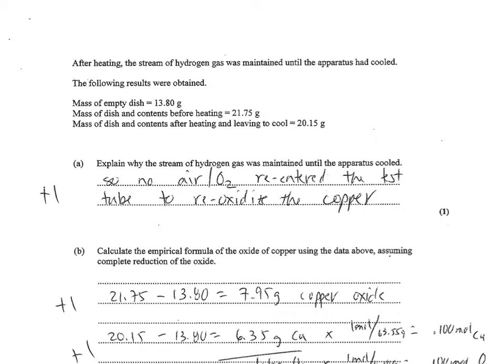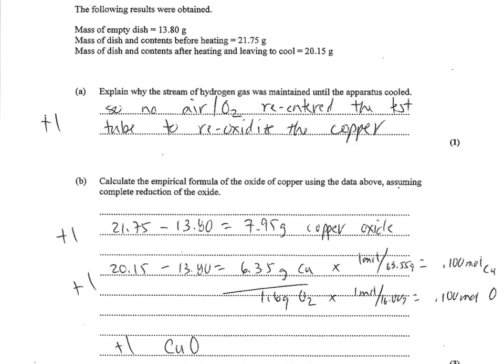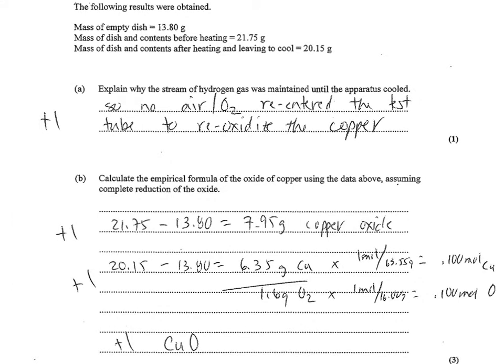So looking at the questions, it says, after heating, the following results were obtained. So first, explain why the stream of hydrogen gas was maintained until the apparatus cooled. The reason why is so that no air would re-enter the test tube, because if air comes back into the test tube, then the copper will start reoxidizing with the oxygen that comes in.